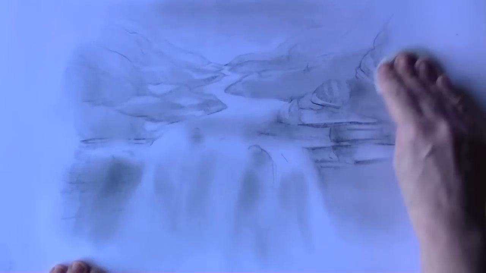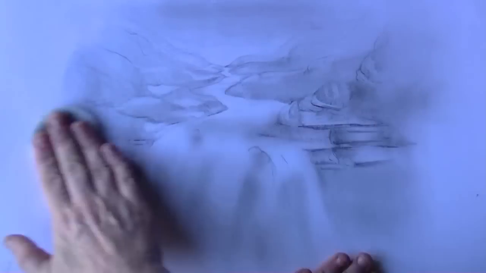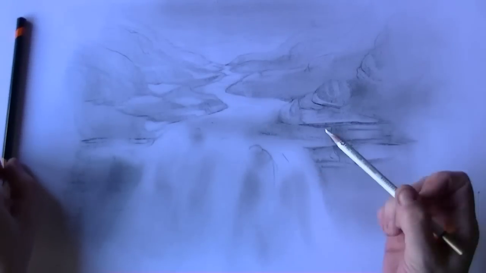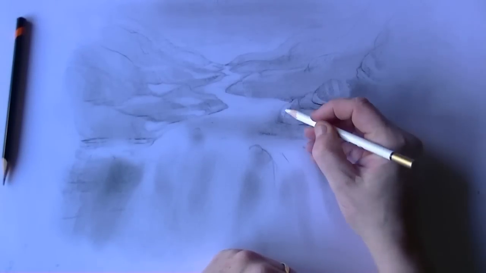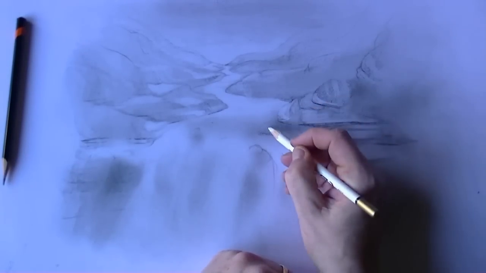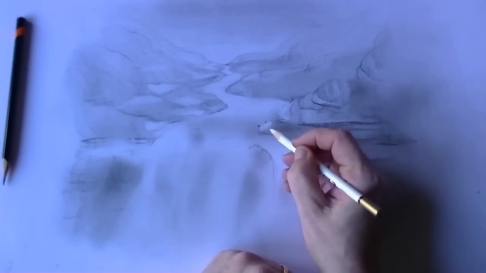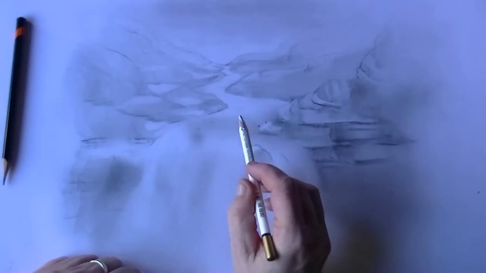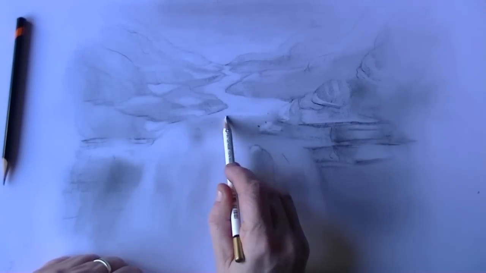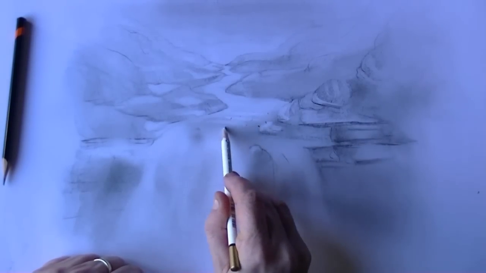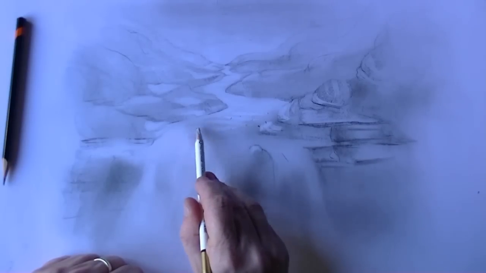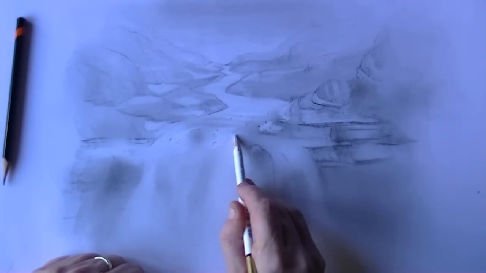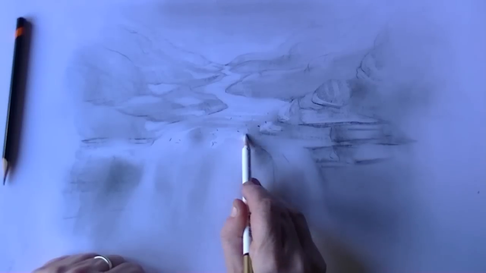So I simply rub over the whole picture again, and then I take my pencil eraser. Now I can put in even more detail. Here you can see little waves as the water gets wilder in front. And so I work my way from the back to the edge of the rock formation of which the water will fall down from.